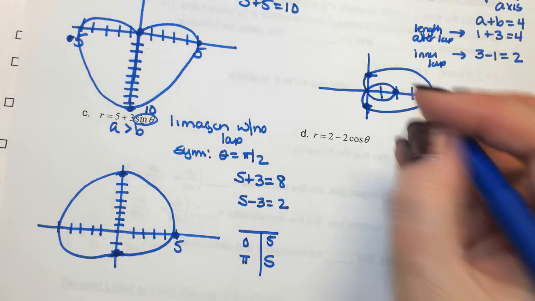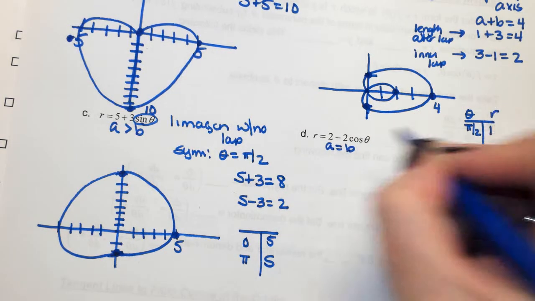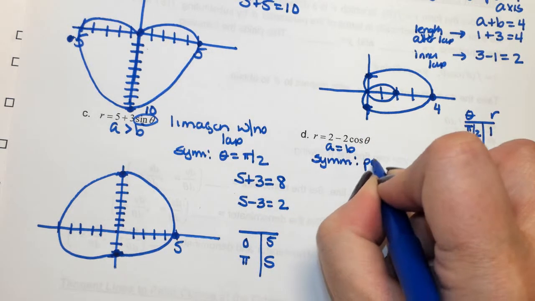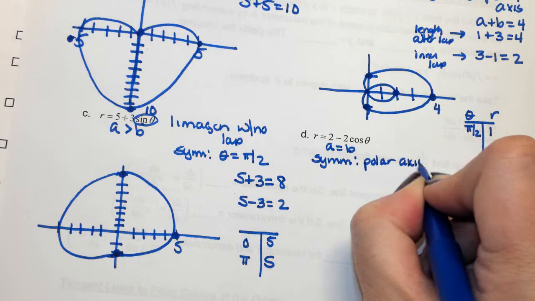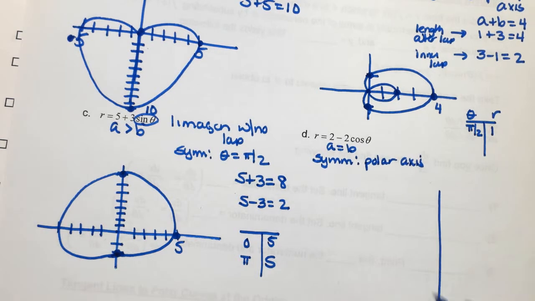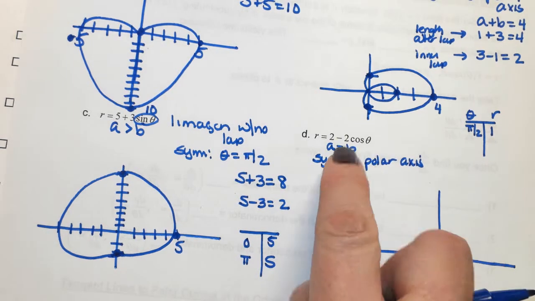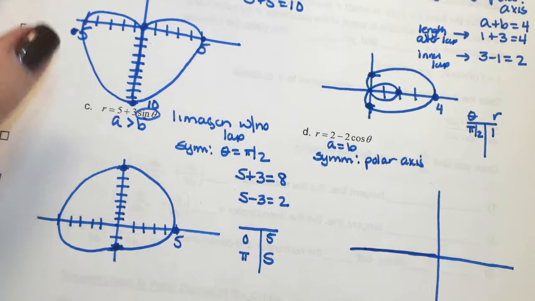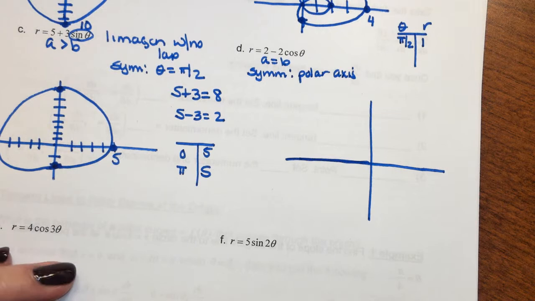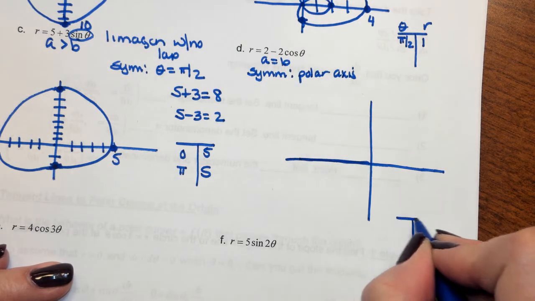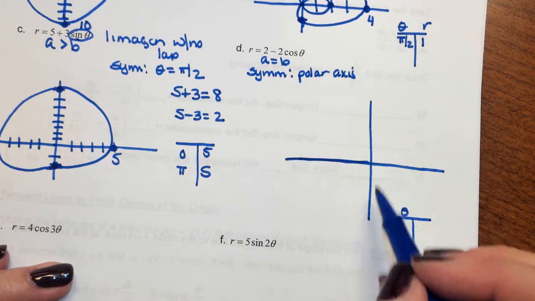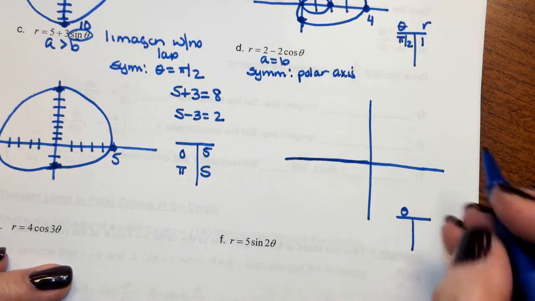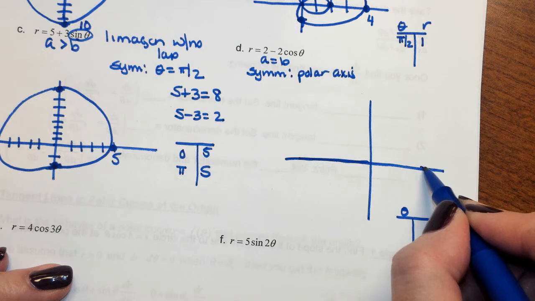So again, this is going to be another cardioid because A is equal to B. The symmetry is with the polar axis. Again, because this is minus, the majority of this limaçon is going to be on the negative side of the polar axis. So same thing, you can always build a t-chart, picking some theta values. You really want to find the intercepts with the polar axis and the line theta equals pi over 2.